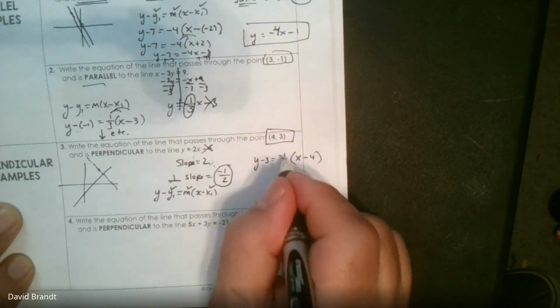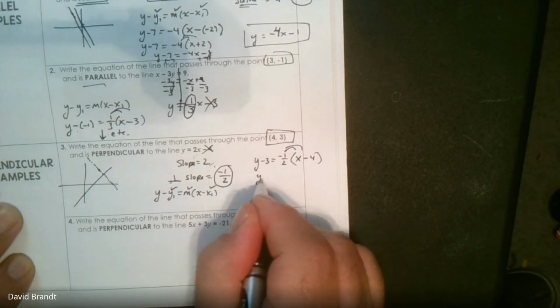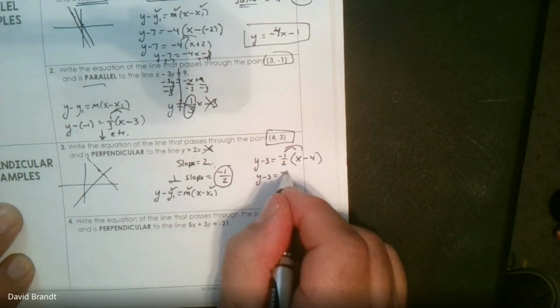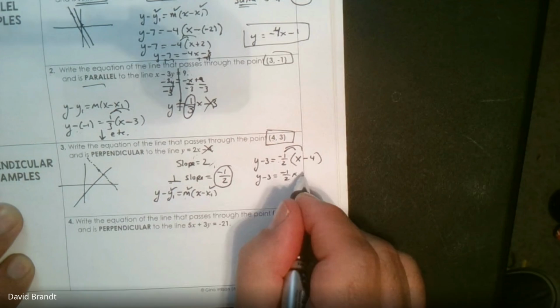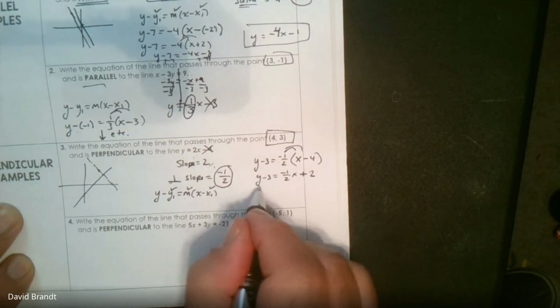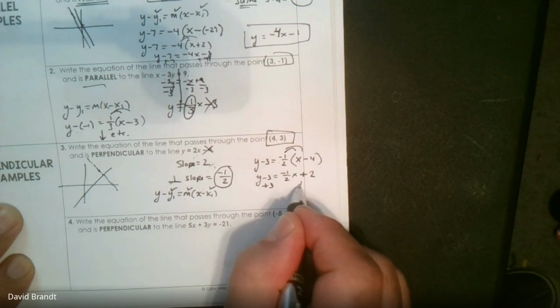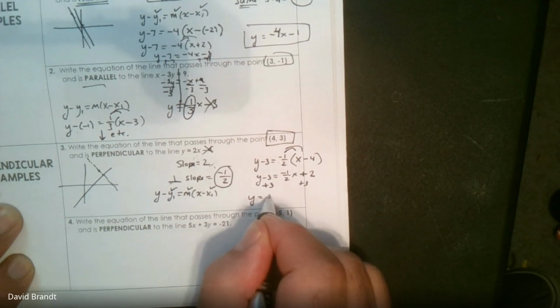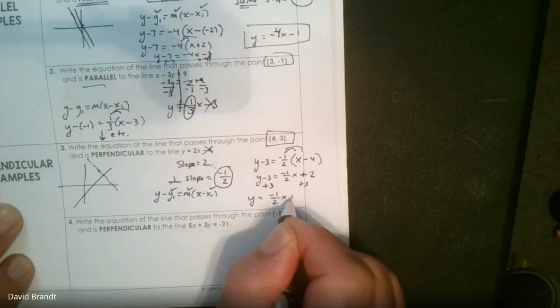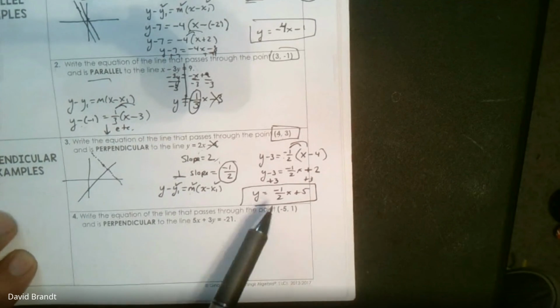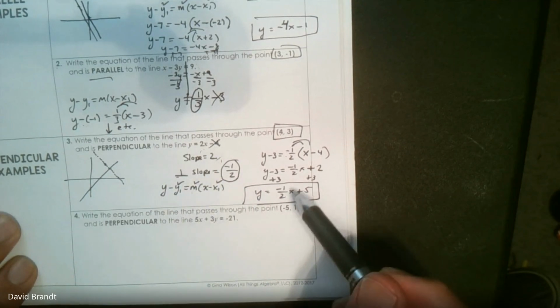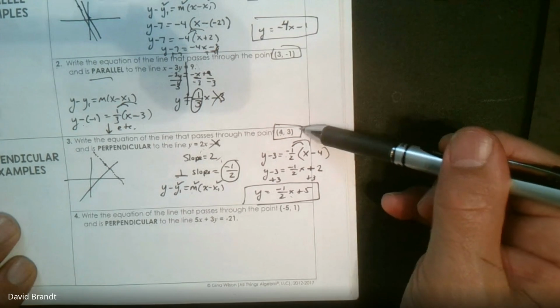All right. Now, if you distribute, -1/2 times x is just -1/2 x. Now, if you need a calculator, -1/2 times -4 is +2. You're going to add 3 to both sides. And my final answer is -1/2 x plus 5. Now, how can you check your work? You can check your work by graphing that and the original equation on Desmos. Make sure that it looks perpendicular, and does this line pass through this point?